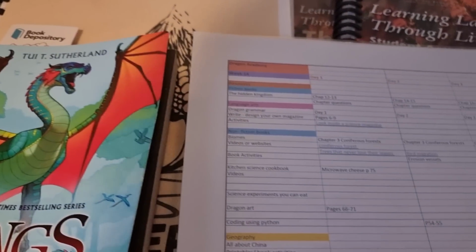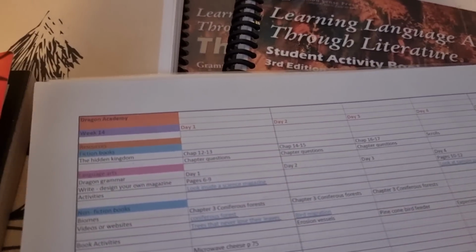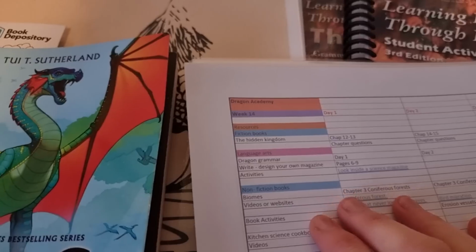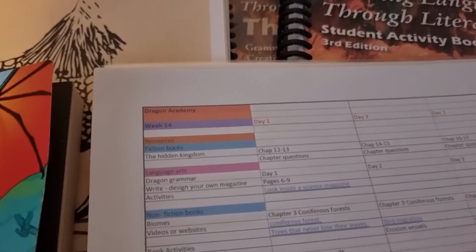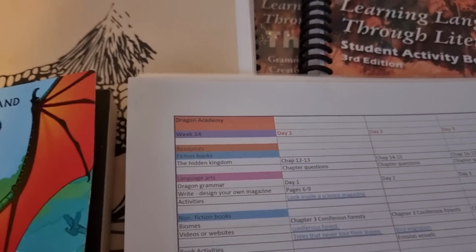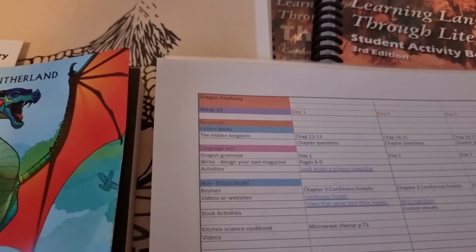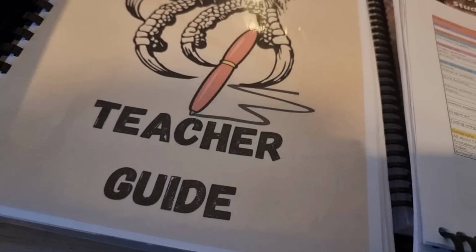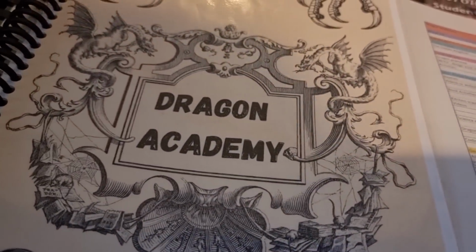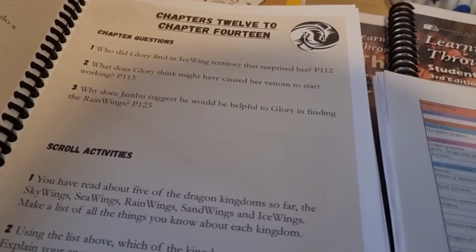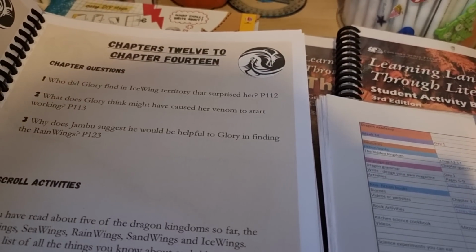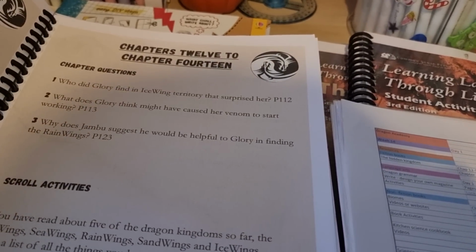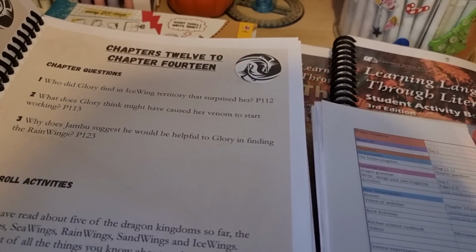So the first thing we do for language arts is she will read aloud her chapters for the book that she's reading for that day. For example, we're on the Hidden Kingdom now, so this is week 14. We've done this week already, but this is just an example. So for week 14, day 1, she had to read chapters 12 and 13 and then answer her chapter questions. So she has her own book, I have mine. She'll go to the appropriate page and she will answer the relevant questions to where she's up to with her reading that day. It does have the page number at the end, so if she was stuck and wasn't sure of the answer, she could go back and look over what the answer was. In the teacher guide, it does have the answer to the question.